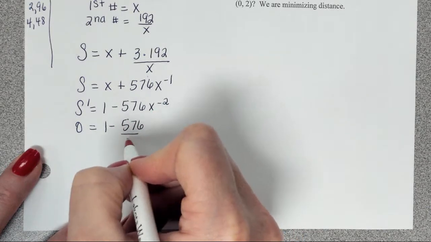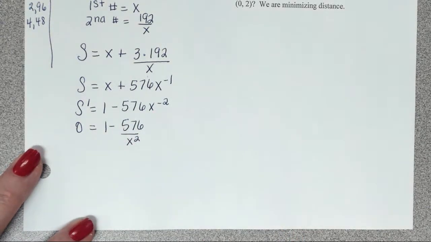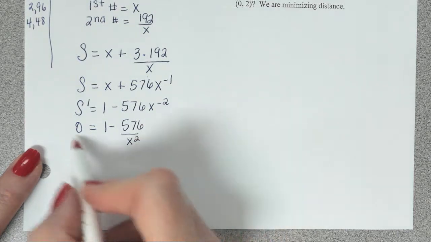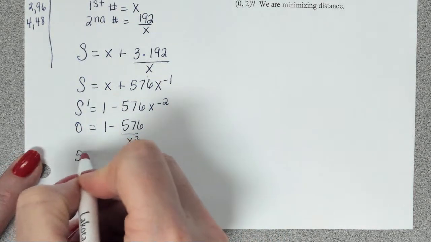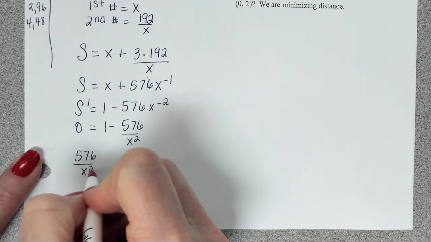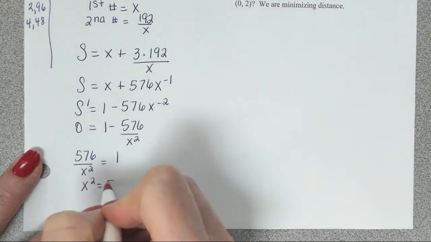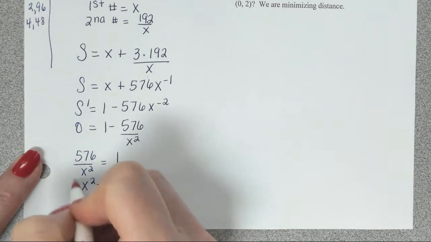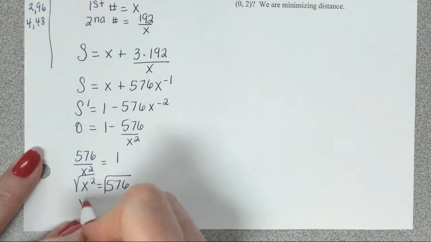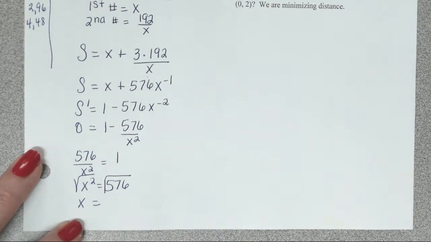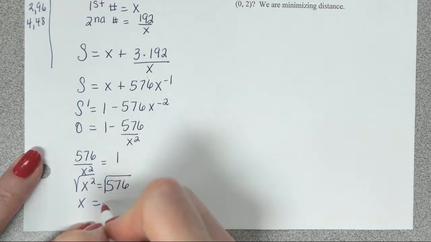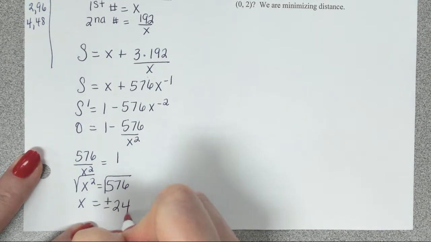And I'm going to go ahead and write it like this now again. So I'm going to take this over to the other side in order to solve. I'm going to cross multiply. X squared equals 576. I'm going to take the square root. Anybody know the square root of 576? It's 24. Okay, so I really get plus or minus 24 for x.